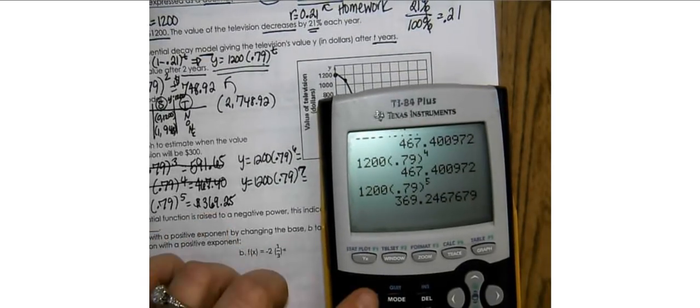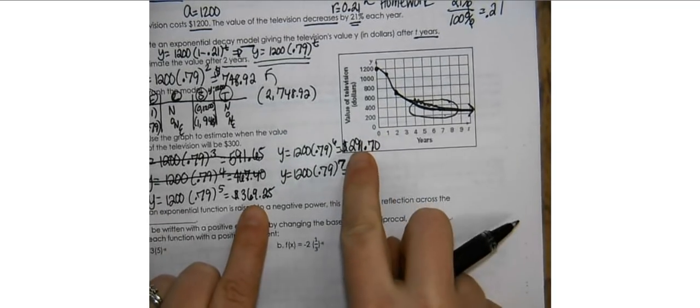So I'm going to try 6. And 6, I get 291.70. So now we've gone below 300. So we have to ask ourselves, which, I'm not even going to try 7. 7 is going to be way too low. So we have to ask ourselves which number is closer to $300, and in this case, 6 is closer, the exponent of 6, which means 6 years is closer to $300.